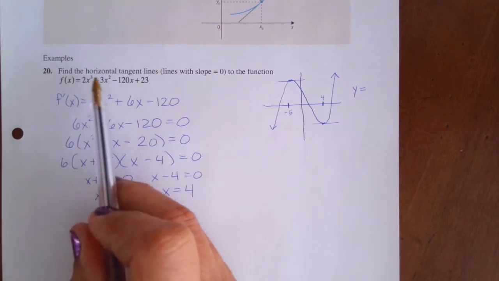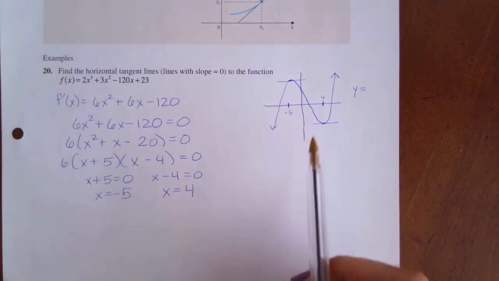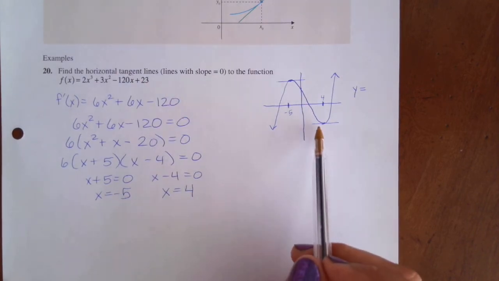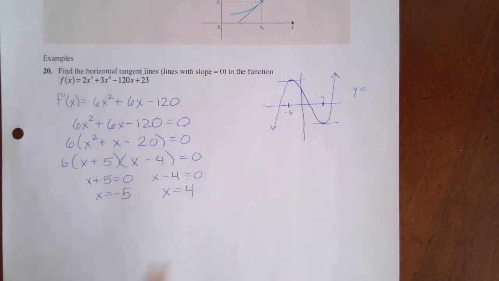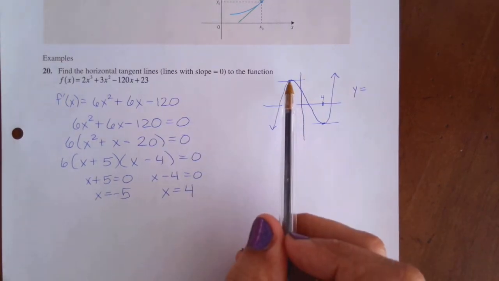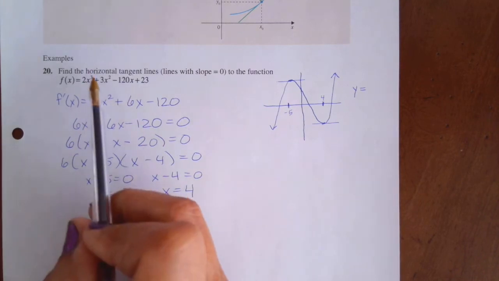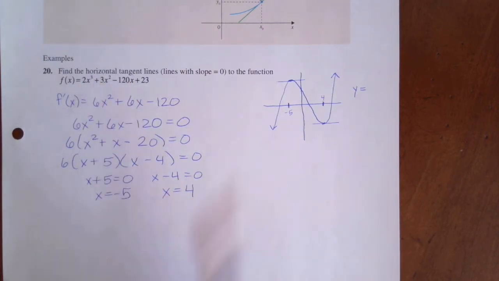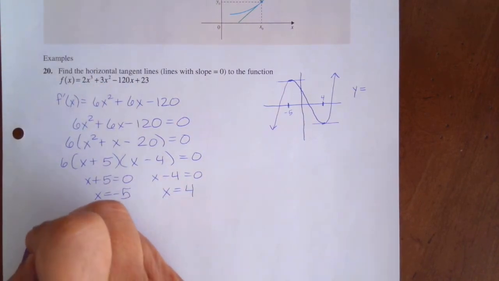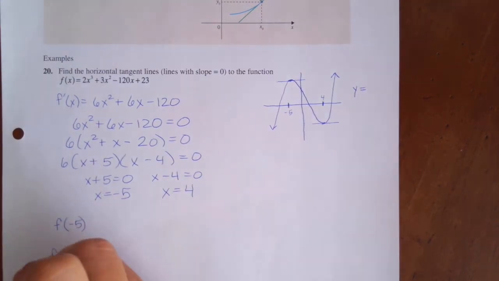But I'm supposed to find the equation of the horizontal tangent lines. So that is the y values. Well, once I know x, and this is real important, whenever you are looking for a y value on the original function, you're going to plug these numbers into the original function. So again, you can use your calculator, you can go to the table, but we need to find f of negative 5 and we need to find f of 4.